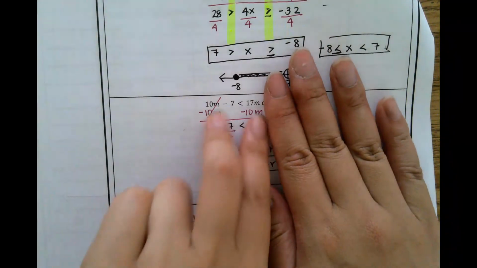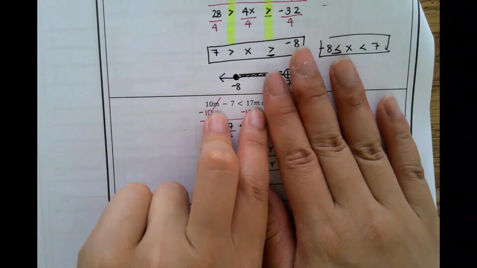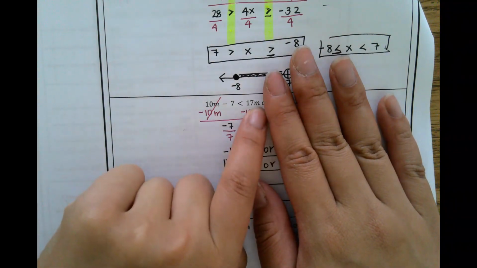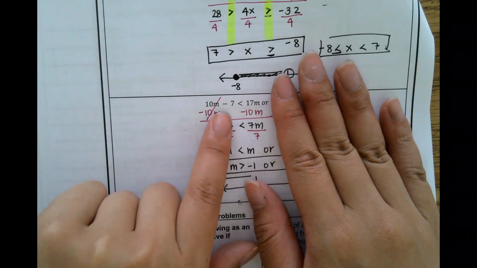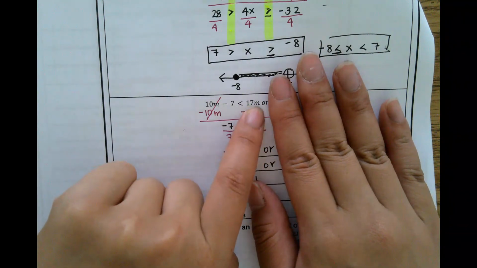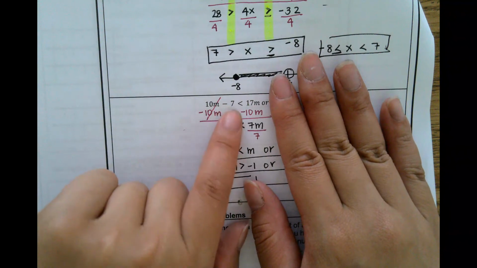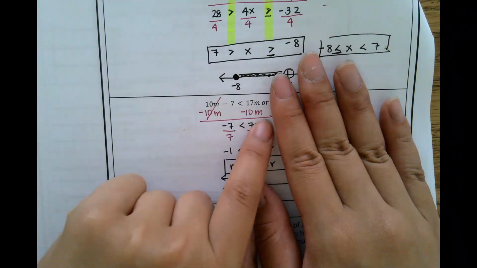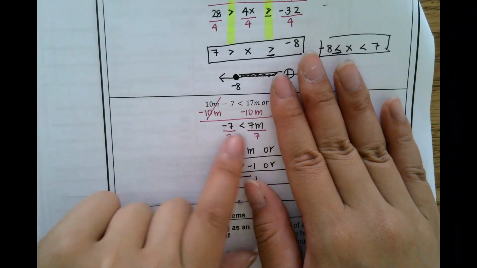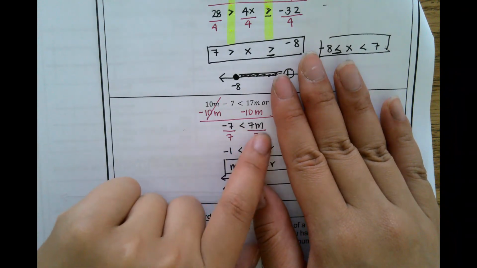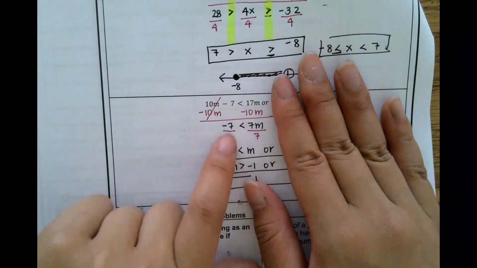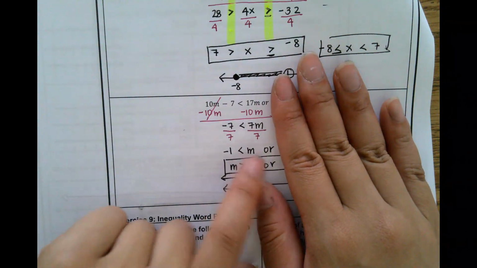I see that I have m's on the same side, so what I'm going to do is move it all to one side. The reason why normally we move it to the left, the reason why I moved it to the right is because this m is by itself versus this side it has something. Right, so I'm going to move it to the side by itself. Okay, when I do that, I get negative 7 is less than 7m. Then, since this is 7 times m, I'm going to divide by 7 on both sides, and I get negative 1 is less than m.